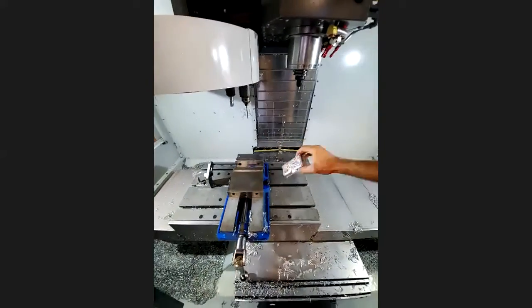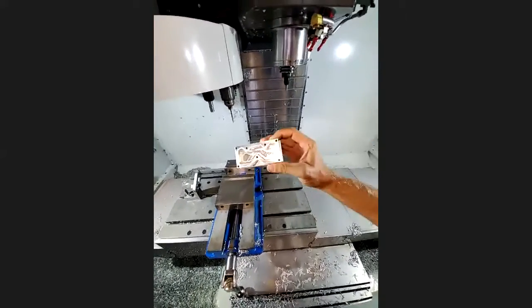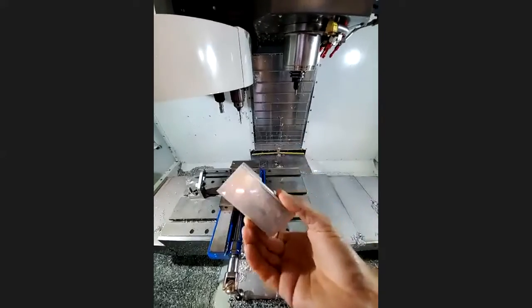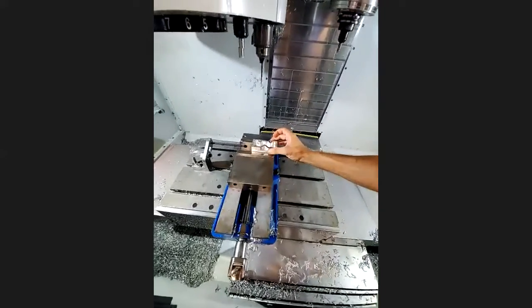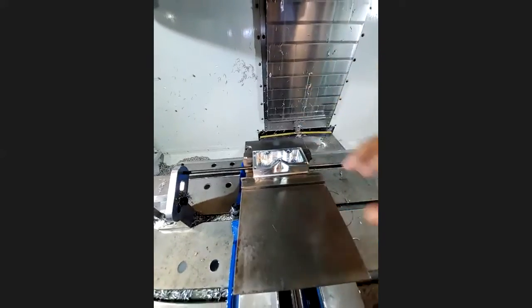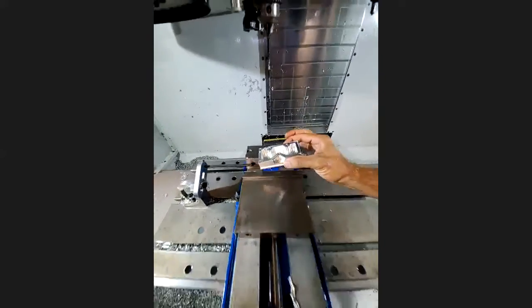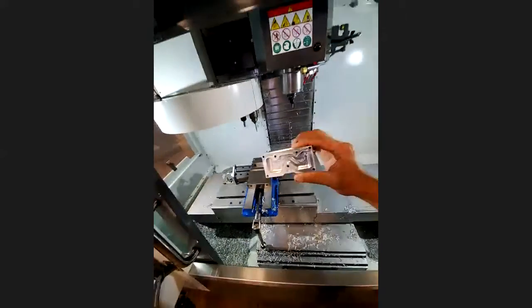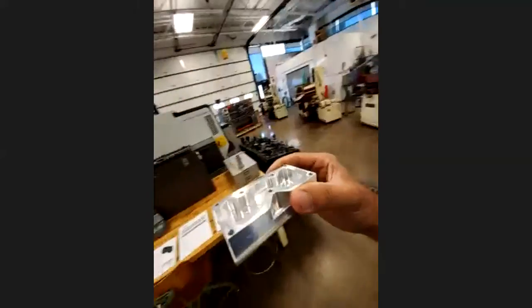Part comes out. If I had another raw piece of material, I could put it in. It would slide over, touch off against there, and everything's located exactly like the last one. We can start it right back up. So that's our finished part.